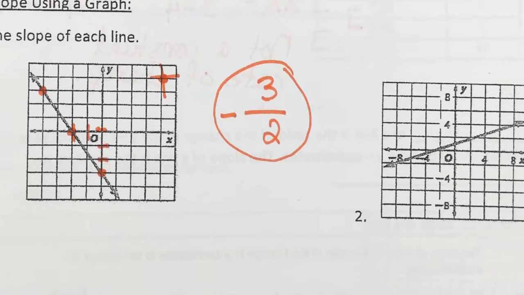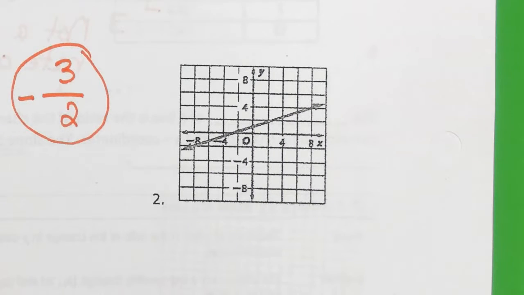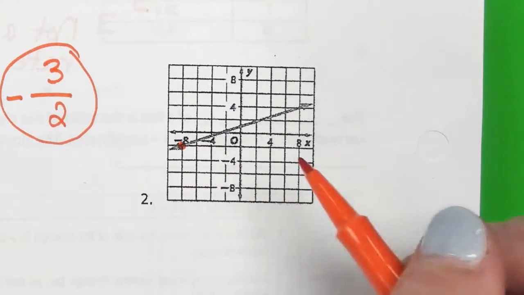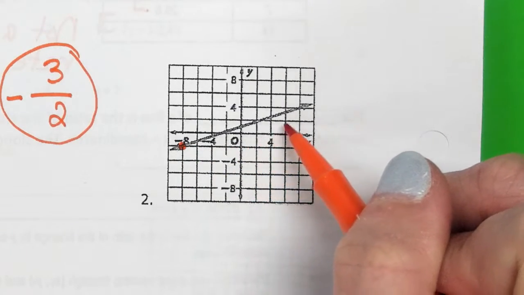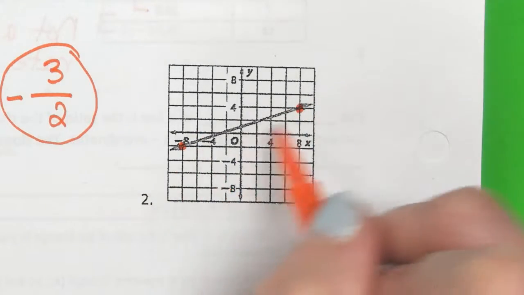All right, what about number 2? You got to be careful, guys. What is it counting by, number 2? It's counting by 2s, okay? So I know I got a point here. Oh, those are all kind of close, so I'm just going to go with those 2. I might have to reduce, but that'll be okay.